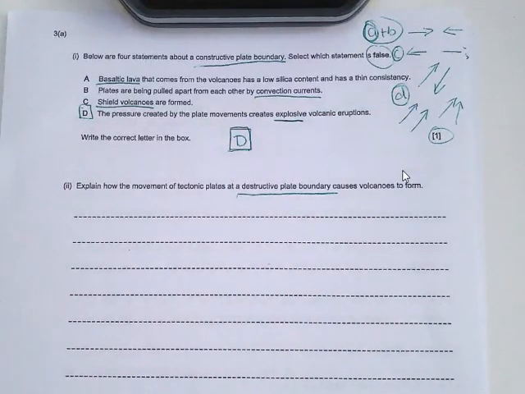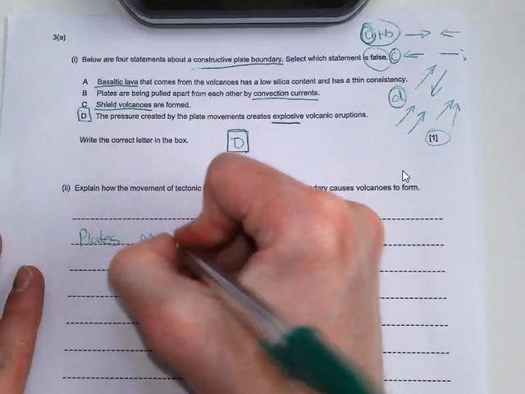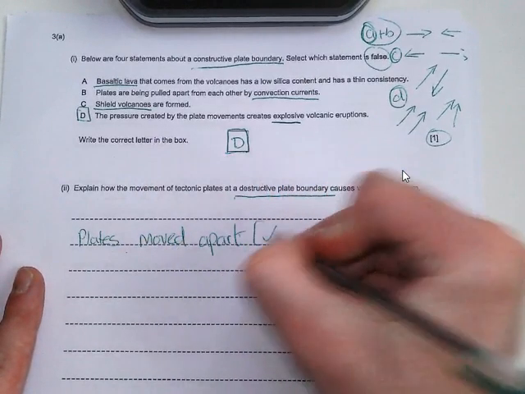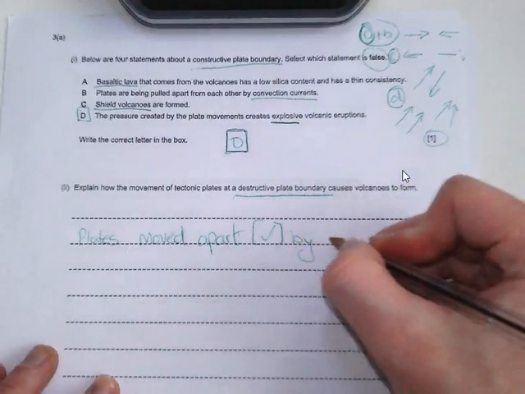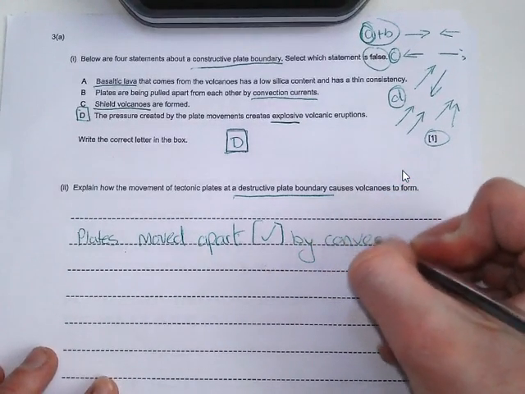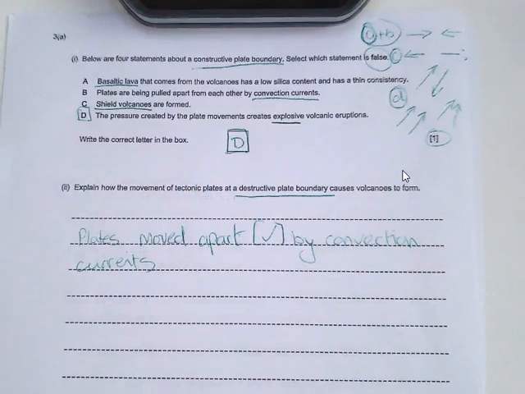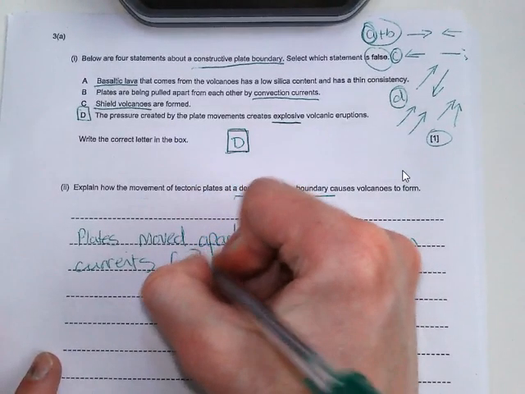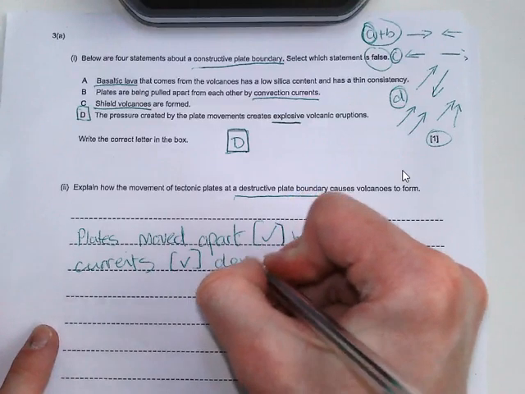Now, it makes most sense here to tell a little bit of a story and start off by saying, well, the plates are being moved apart. I'm not going to write in full sentences here, so you would need to put this into full sentences. That's going to get you 1 mark, your mark for your idea here, by convection currents. If you develop that a little bit and say it's moved by actions in the mantle called convection currents, which are magma moving around underneath the surface of the crust, we get a development mark here.